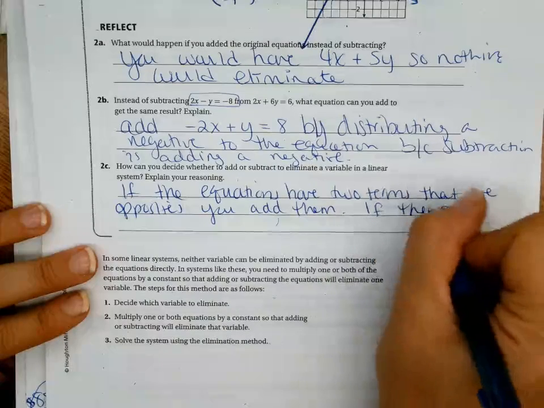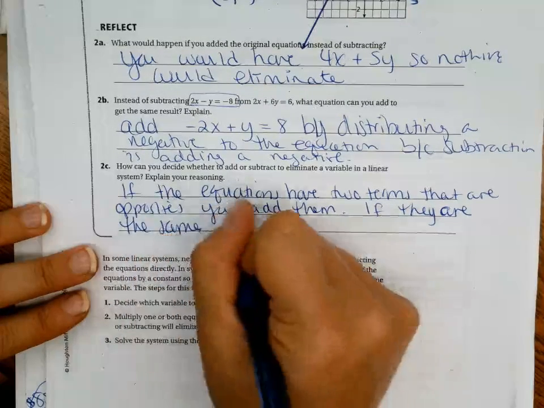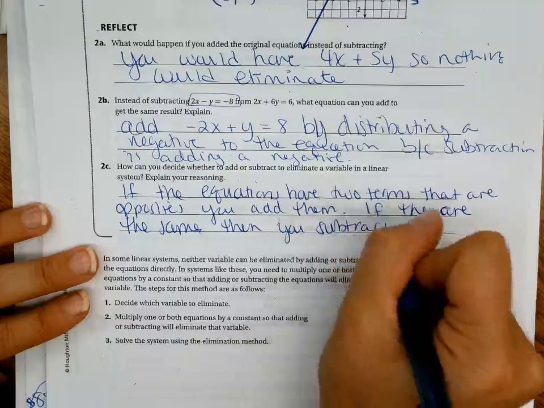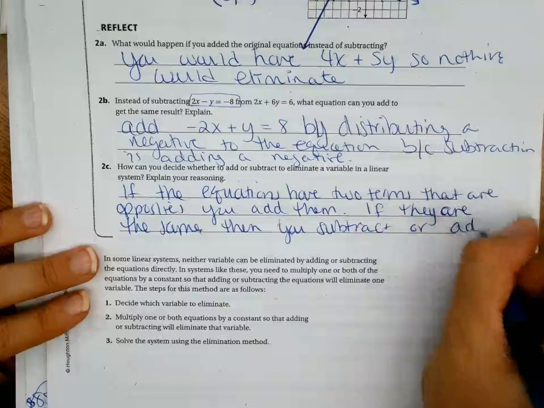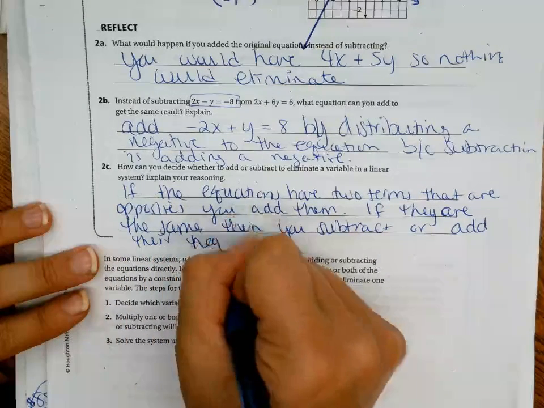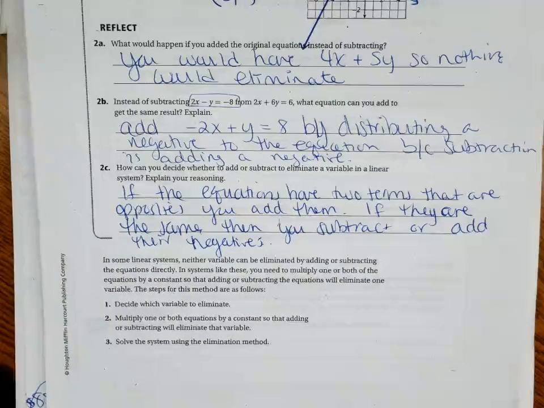If they are the same, then you subtract or add their negatives. All right, distribute a negative and add.